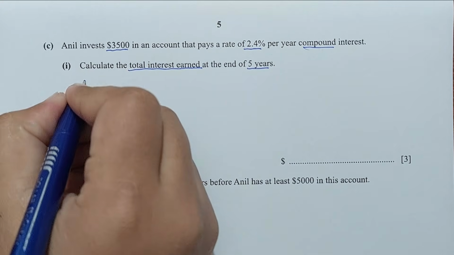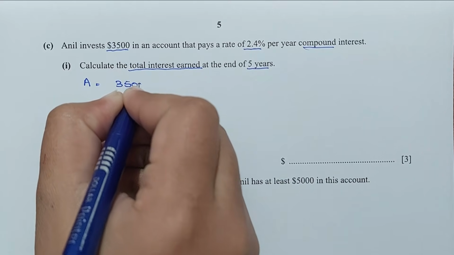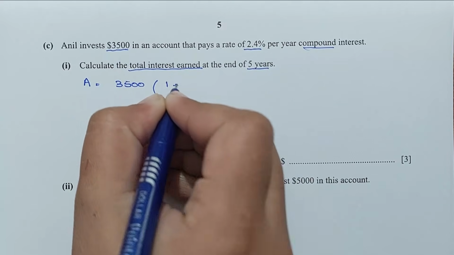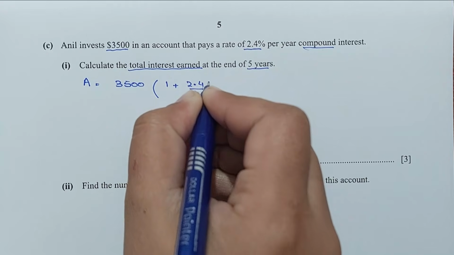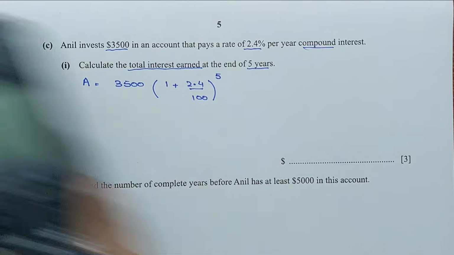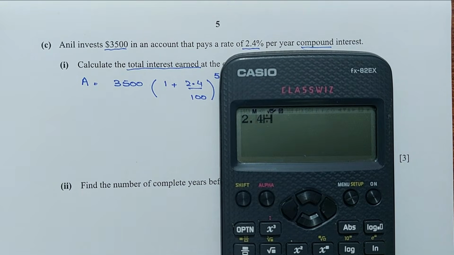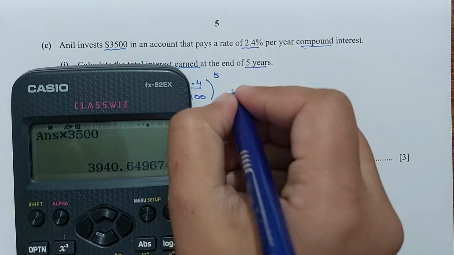First, we have to solve for the amount, which is the investment, into 1 plus the interest rate. Its whole exponent is the number of years, 5. 2.4 out of 100, add 1. Its exponent is 5 and times by 3,500. This much is the amount.